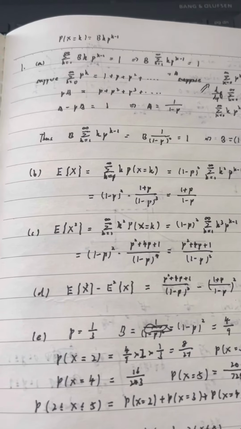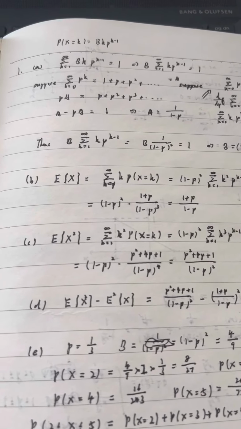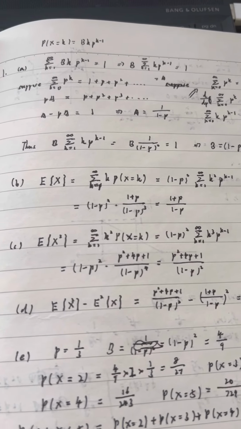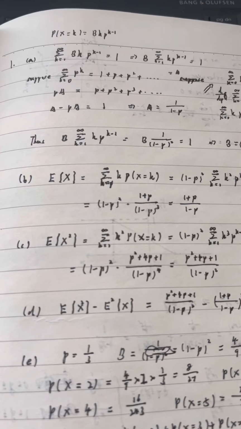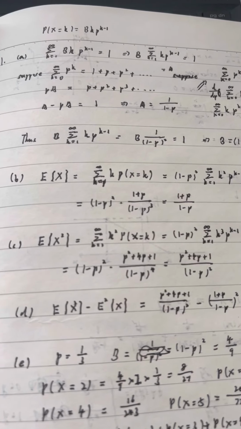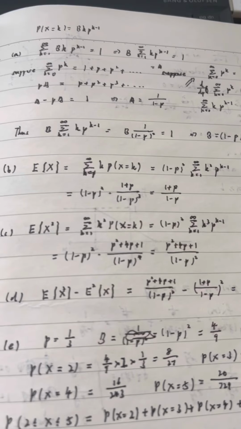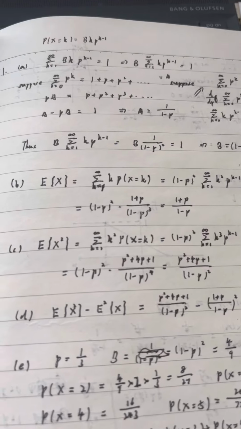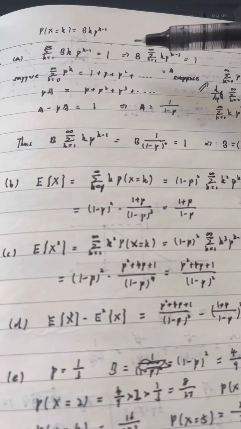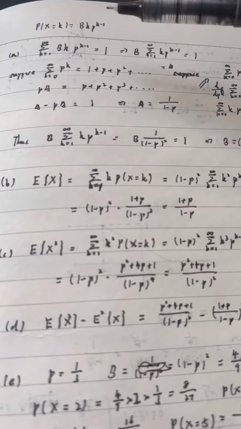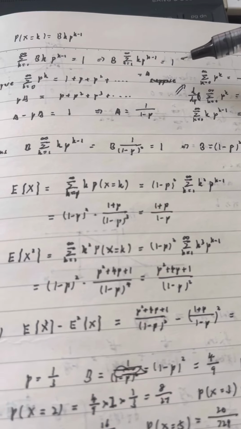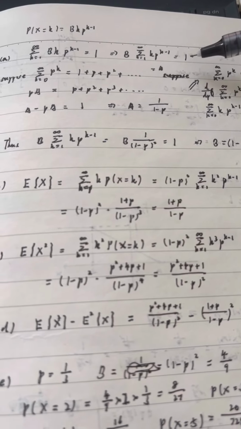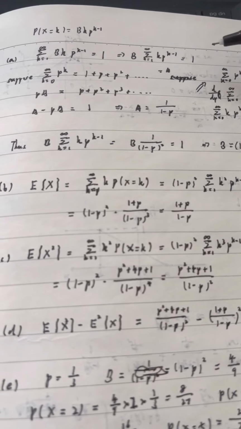So it tells us that the probability of X equals k equals b times k times p to the power of k minus 1. For subproblem A, it asks us to find b so that the probability of X equals k represents a probability mass function. That is satisfied if and only if the summation equals 1, where the summation is over k from 1 to infinity. So we just pull b out, and we have this equation: b times the summation equals 1.